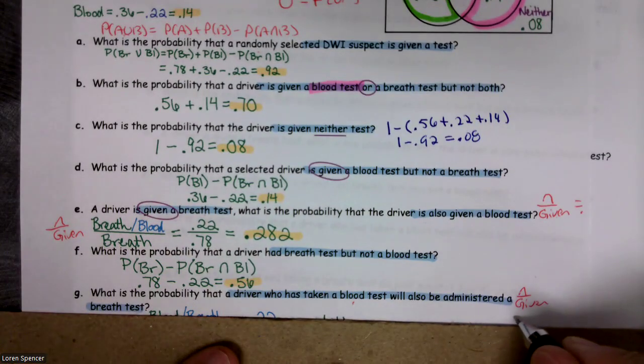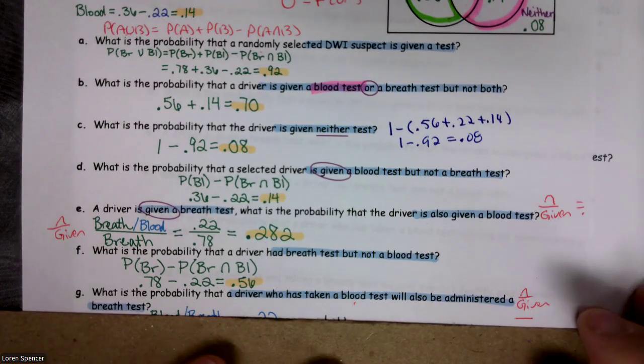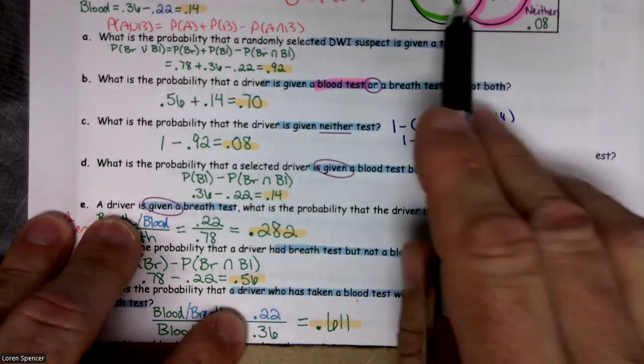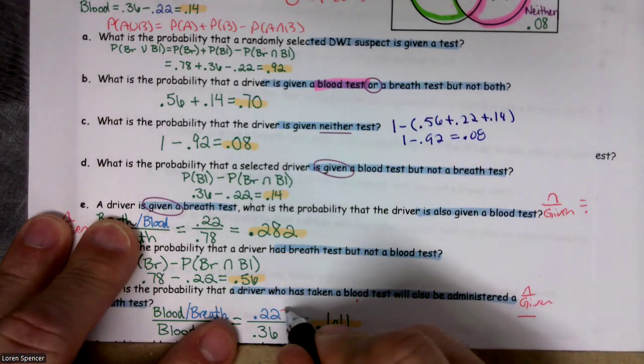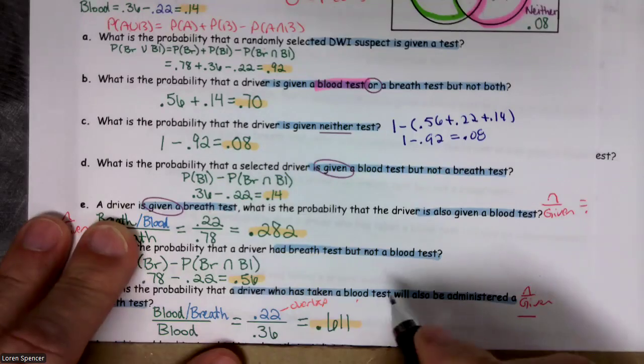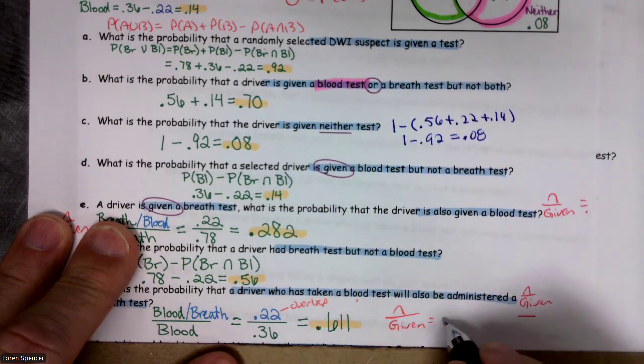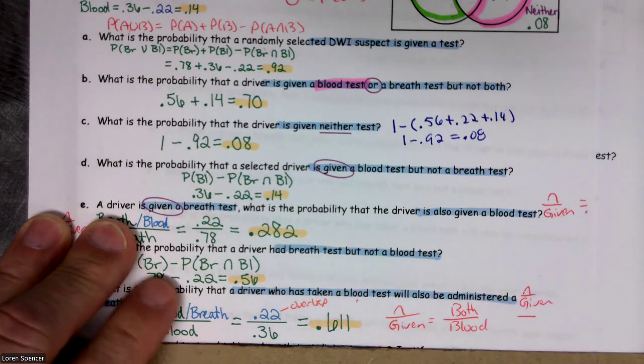So we're going to have 0.36 in the denominator, and then we're going to have 0.22 on top of that because it's intersection. And remember, intersection represents the overlap. Okay, and don't forget, this is an intersection over given. And what were we given? We were given they had a blood test. We want to know both, which is the overlap.